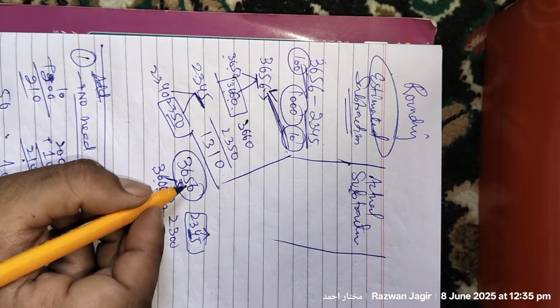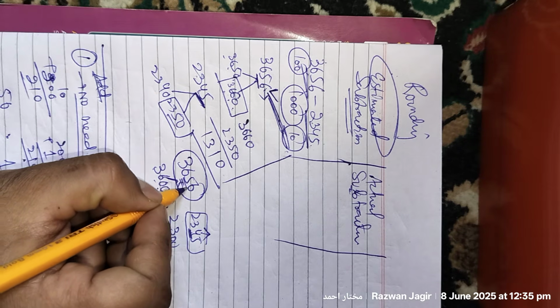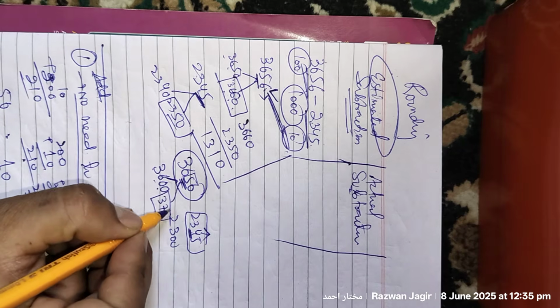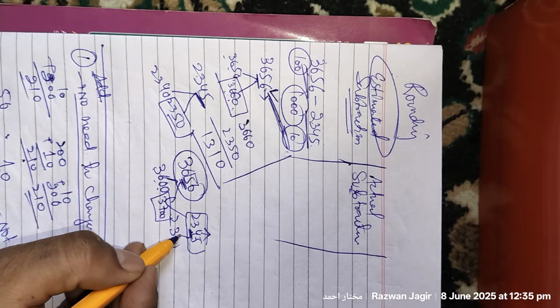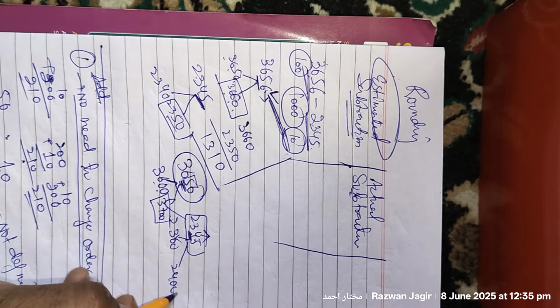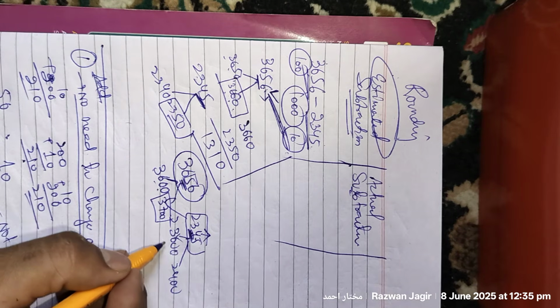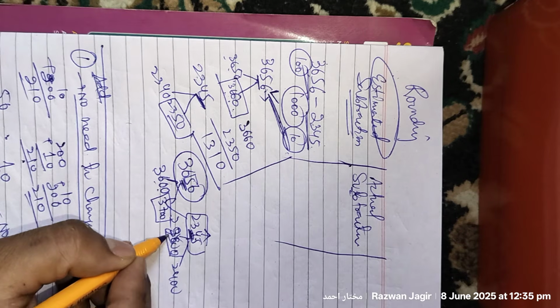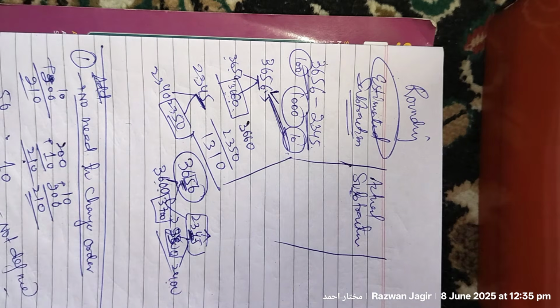Now if we are going to the nearest 100, you need to check the digit at the tens place, and it is 5, so we choose this number, that is 3700. In the same way, we know this is 2300 or 2400, but the digit at the tens place is 4. That time the rounding goes to the lower limit, 2300, and this is 2400, so the rounding takes 2300.